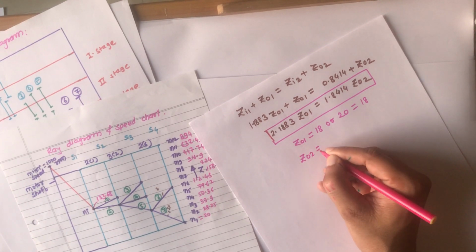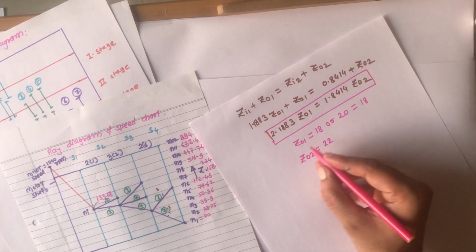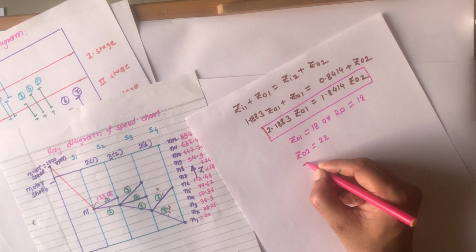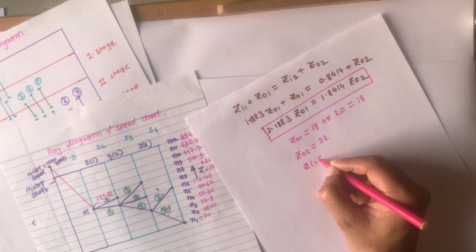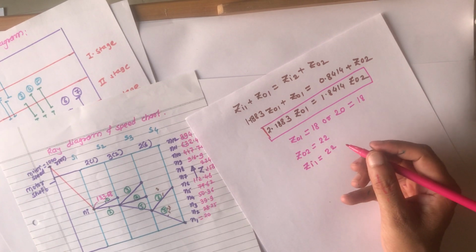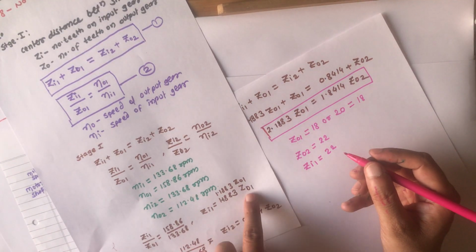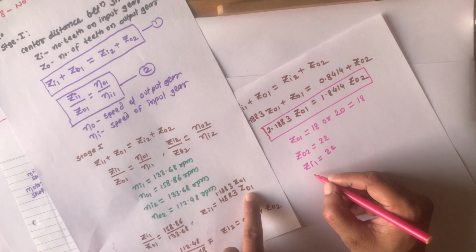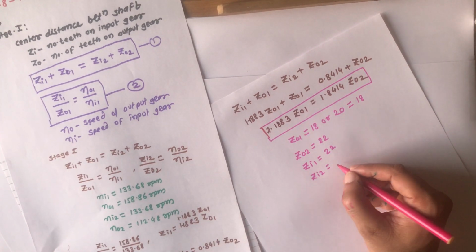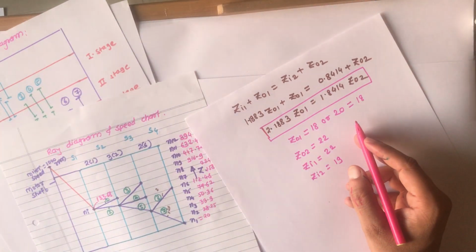ZO2 will be 22 around. From this, by back calculation, we get Zi1 is 34 and Zi2 is 19. These are the number of teeth for pair 1.